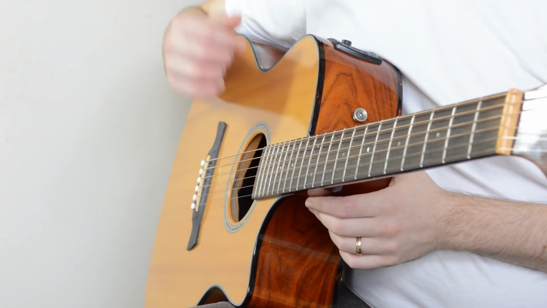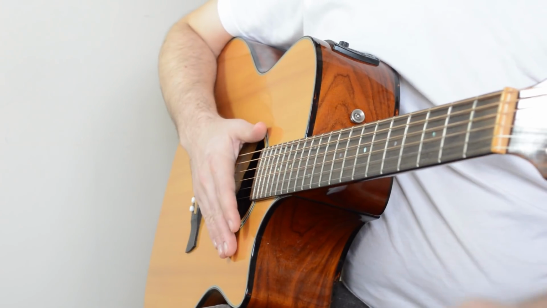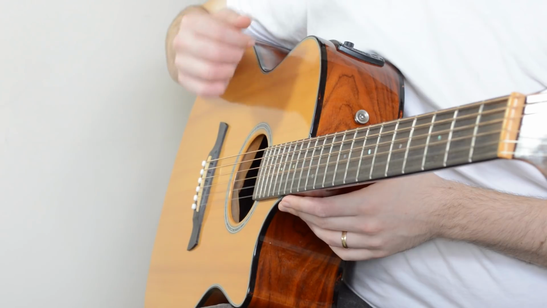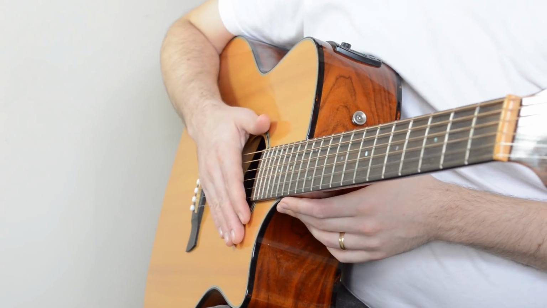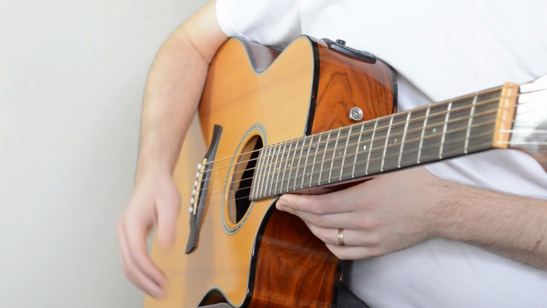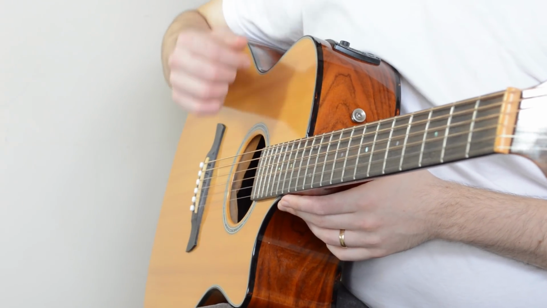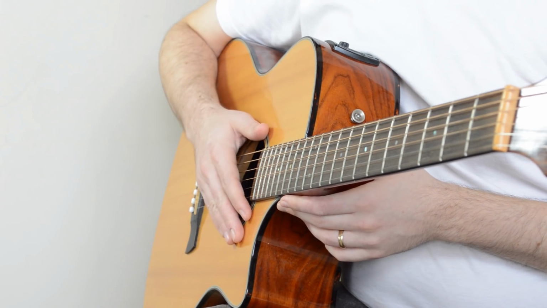A couple more. Let's try counting it. Saying 3 and 4. Nice. Now that we've worked on rhythm and coordination separately, let's try putting that together.